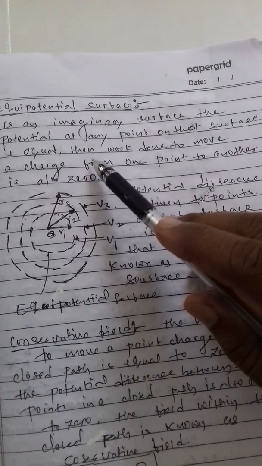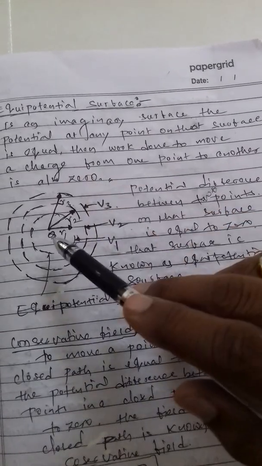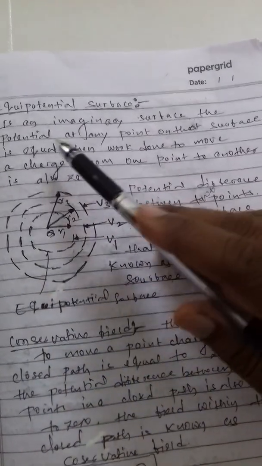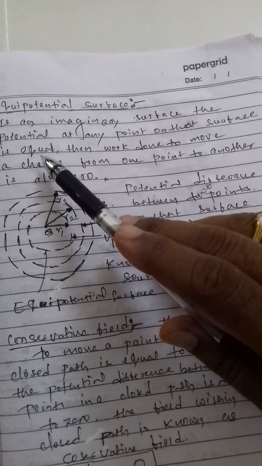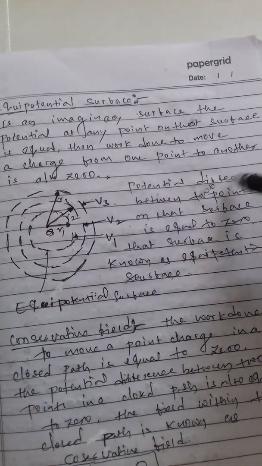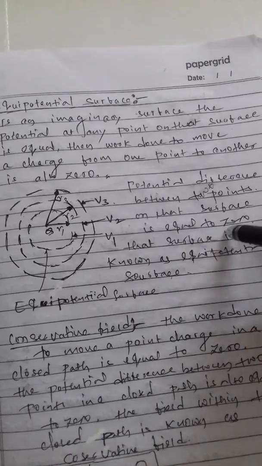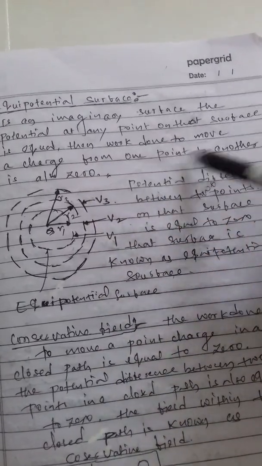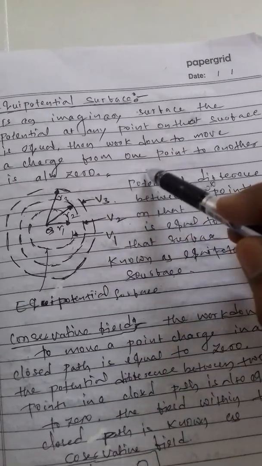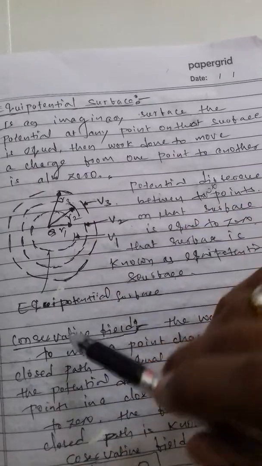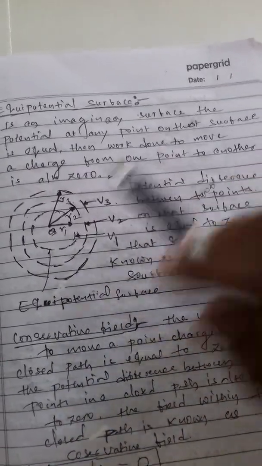Then the potential at any point on that surface is equal, so that the potential difference between the 2 points on that surface is equal to 0, due to which the work done to move a charge from one point to another point is equal to 0. These are the equipotential surfaces.